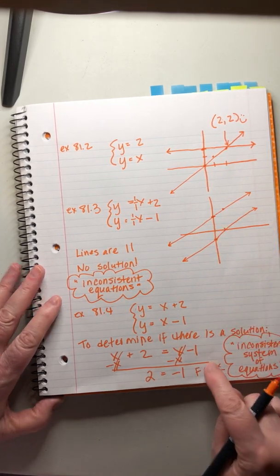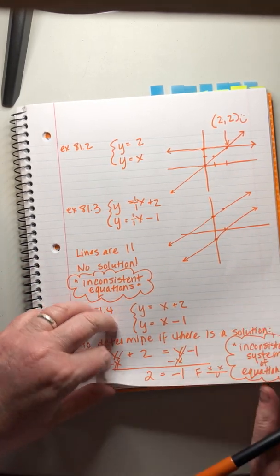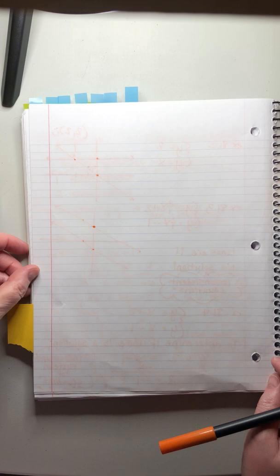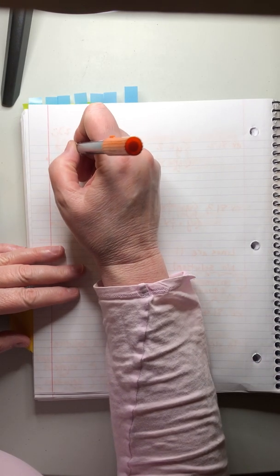Then we did 2 that were inconsistent systems. So they were parallel and they never touched, and they never will, you guys. And then the third kind is almost hard to explain. Let me show you a system, an example of this.